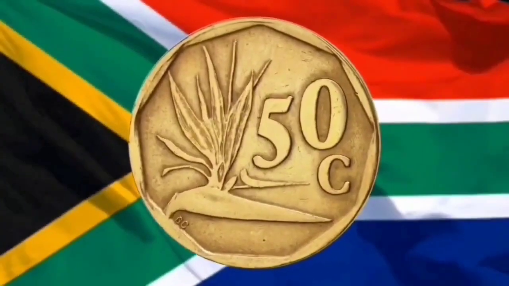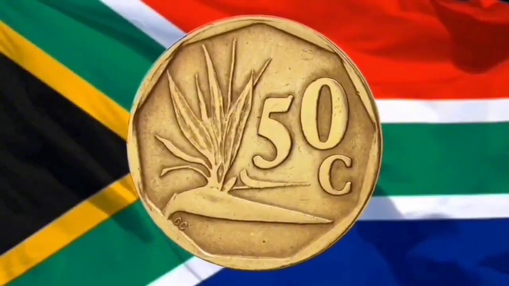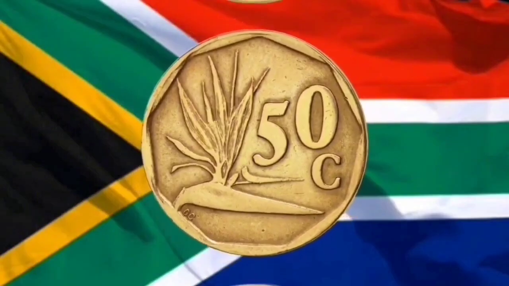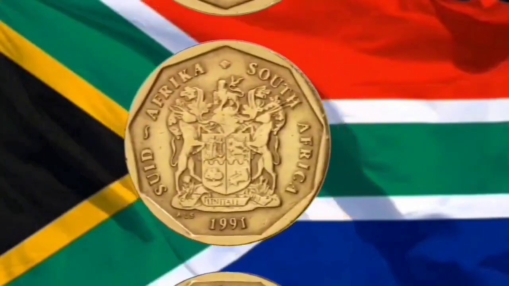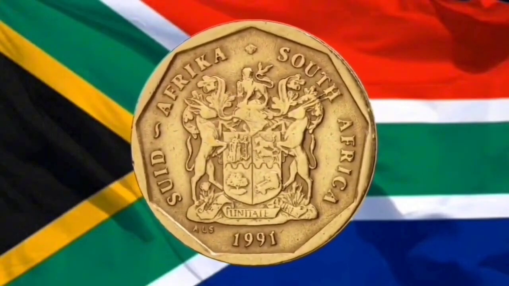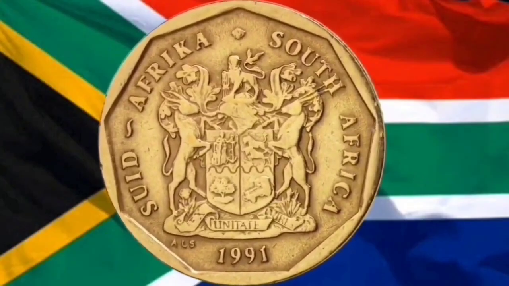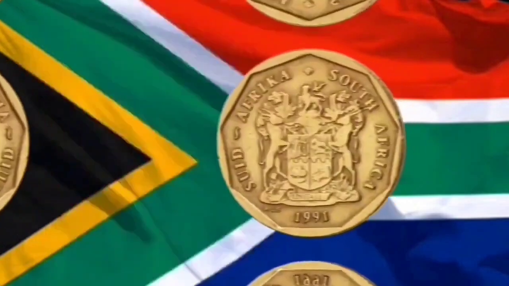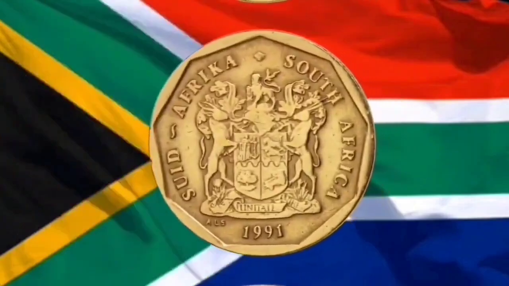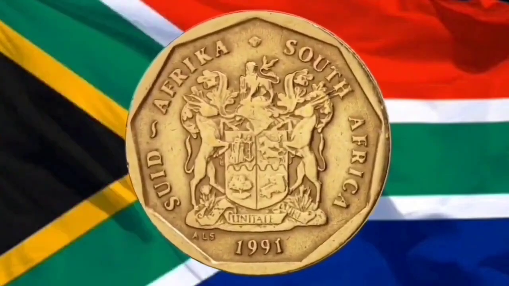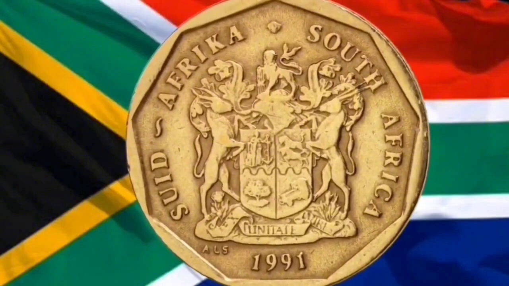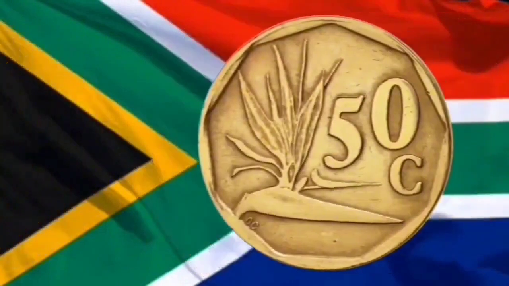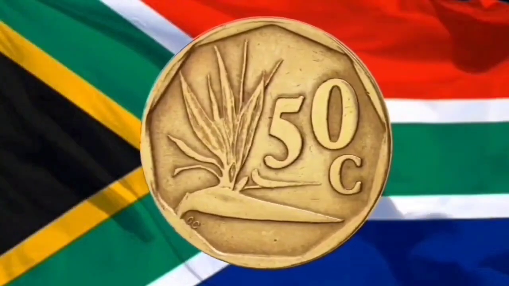This coin is the 50 cents coin from the year 1991. This coin is not just a piece of metal, but a symbol of the country's history, design legacy, and collectible value. The 1991 South African 50 cents coin is part of the third decimal series of coins introduced in 1989. This series reflected a modernized design era for the country's currency, while still maintaining elements of South African heritage. Minted during a time of political and economic transition, this coin carries with it more than just monetary significance.